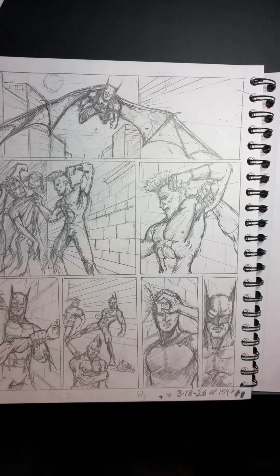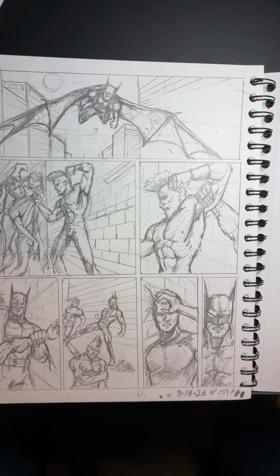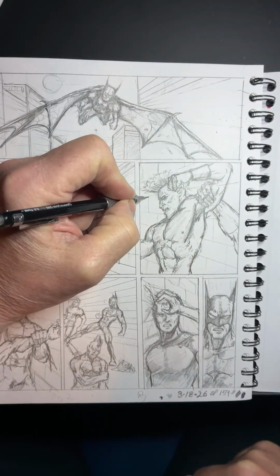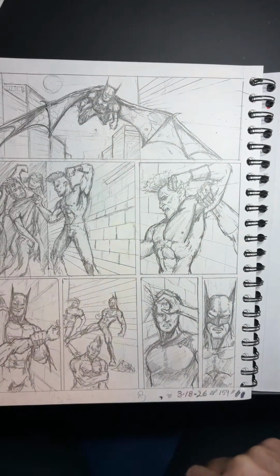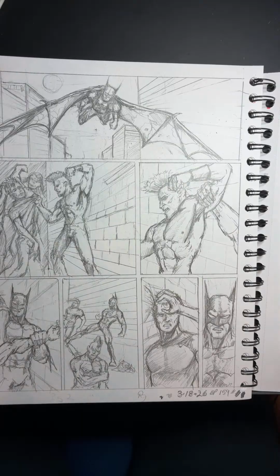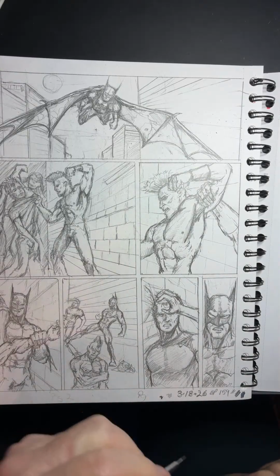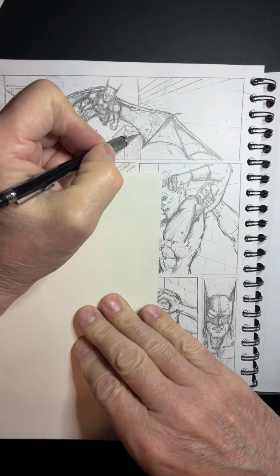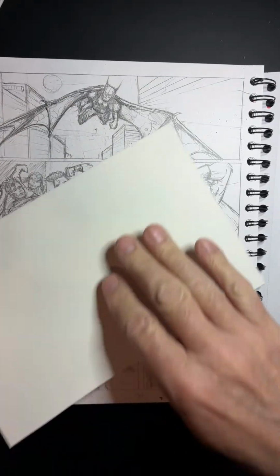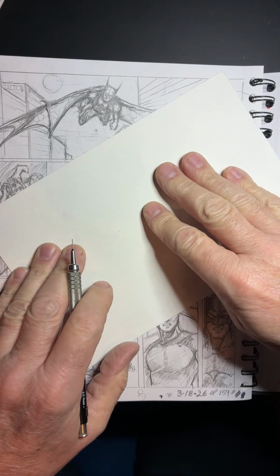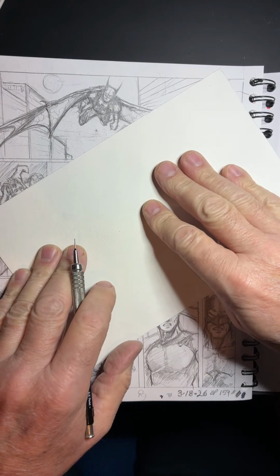So that's what these pages will look like. So on this, I'm just trying to get the layout, decide on basic backgrounds, what the characters will be doing, how they'll be, composition of the panels. So it is going to be a little sloppy because I do it fast. So I need to keep this a little more consistent, I believe.